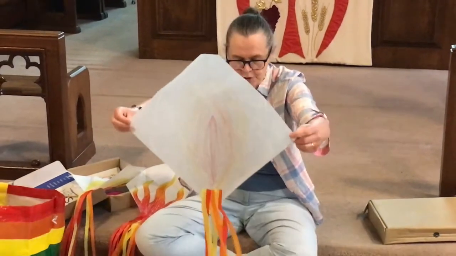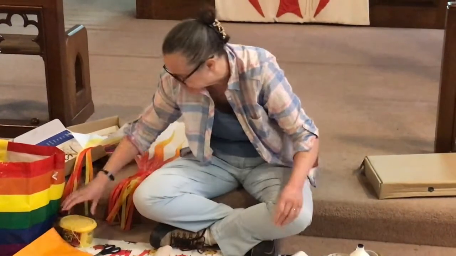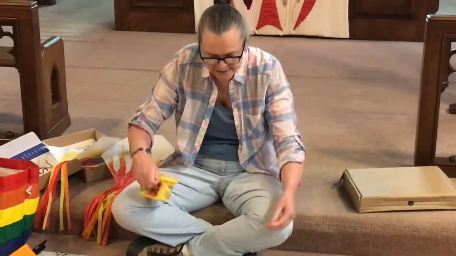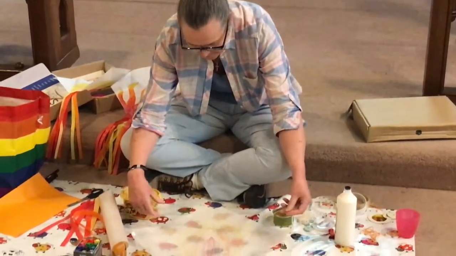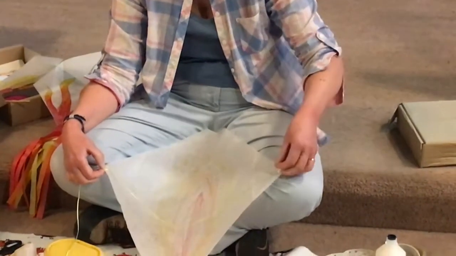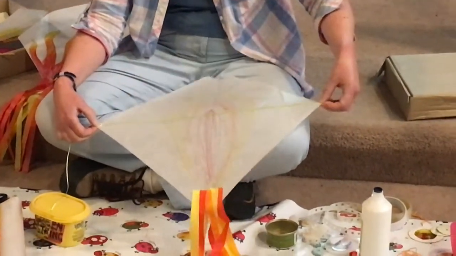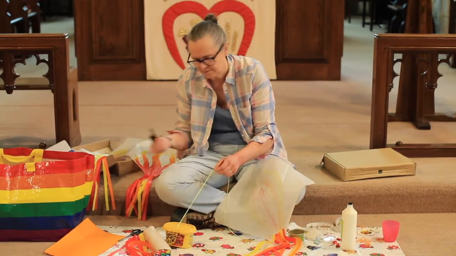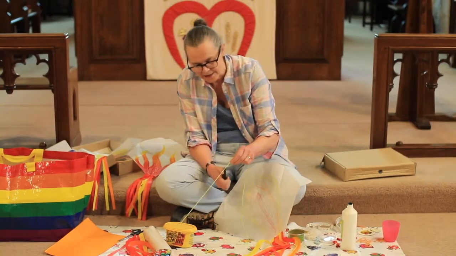And then you need some string, and I've got some nylon string, which needs to be the same length as your kite. You measure from there to there. This is where I go into pyrotechnics.